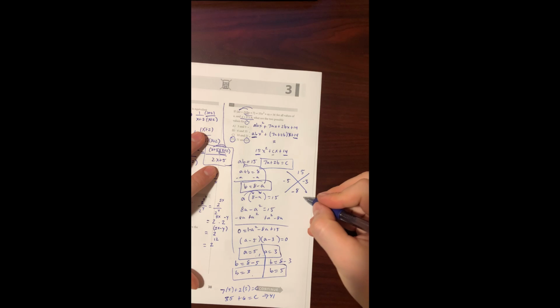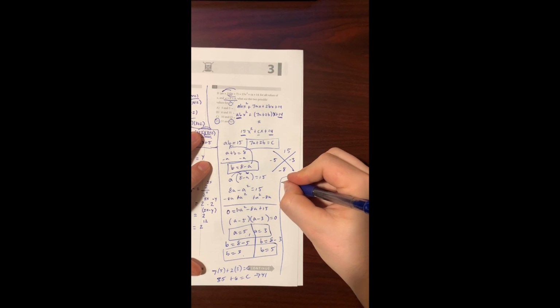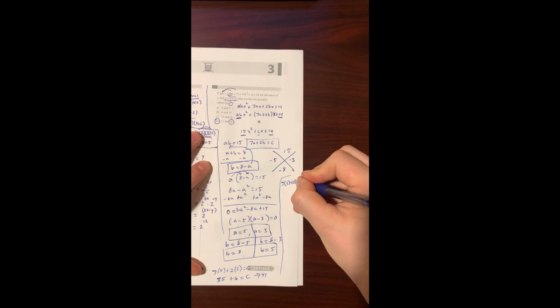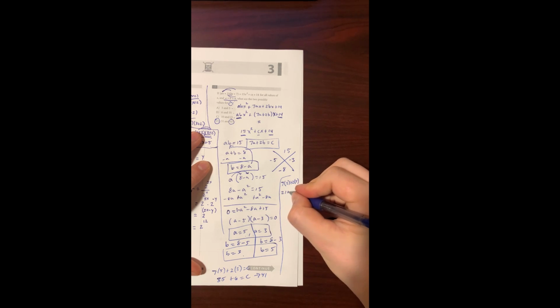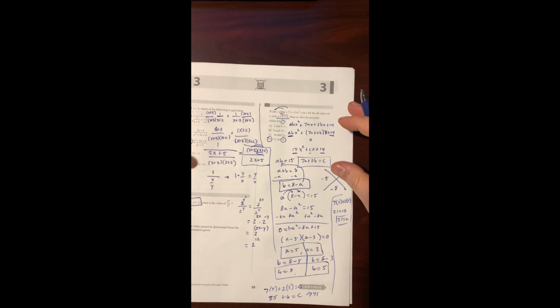But just to double check, we can do 7 times 3 plus 2 times 5, which is 21 plus 10, which is 31 equals c. And that is the other choice.